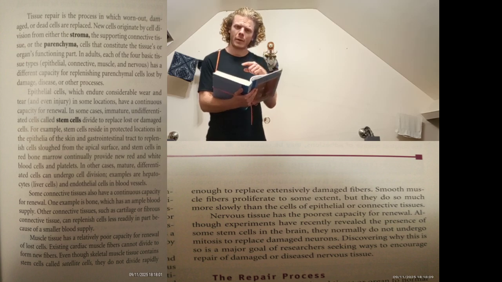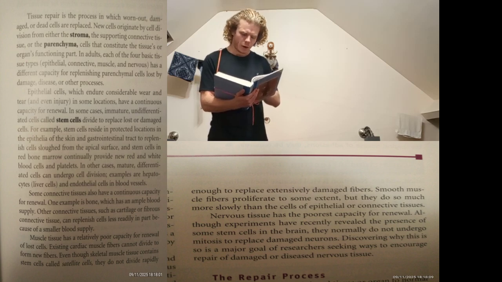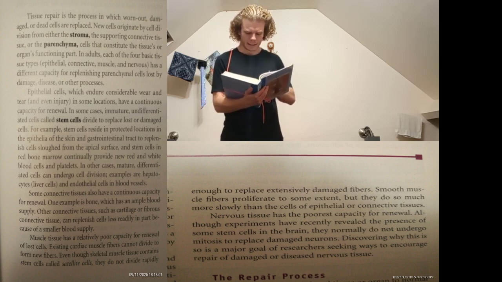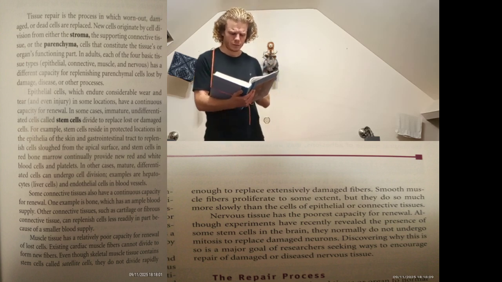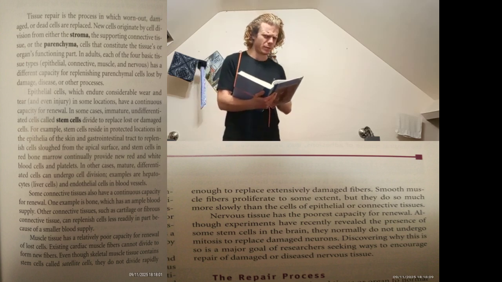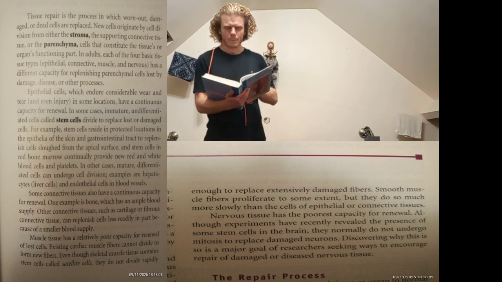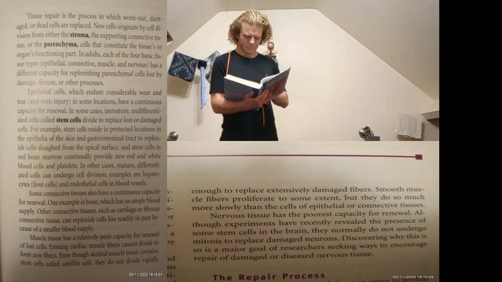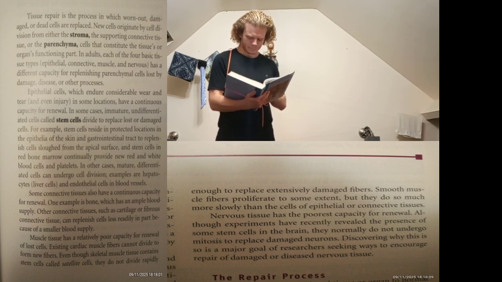Stem cells in red bone marrow continually provide new red and white blood cells and platelets. Out of the red bone marrow, the marrow inside the bone, come red and white blood cells and platelets.